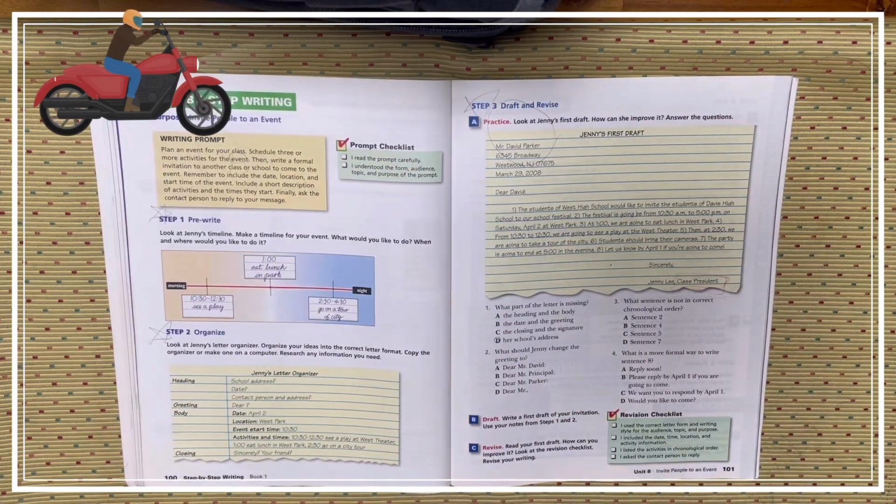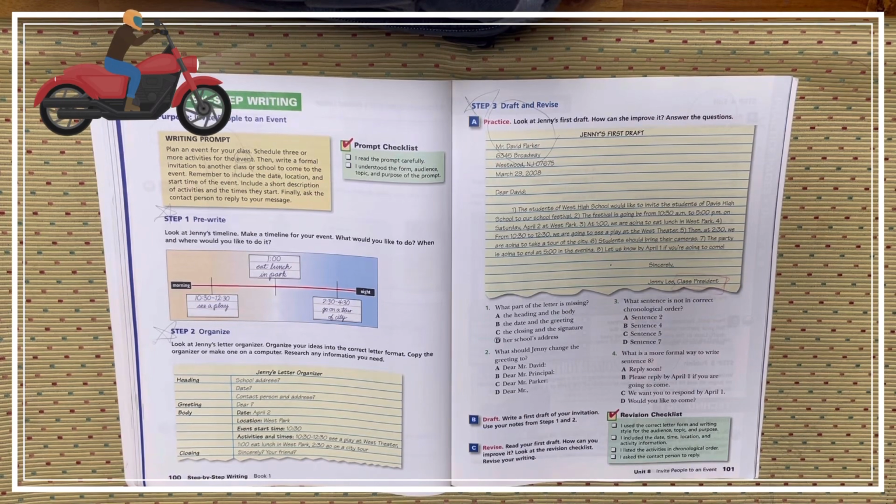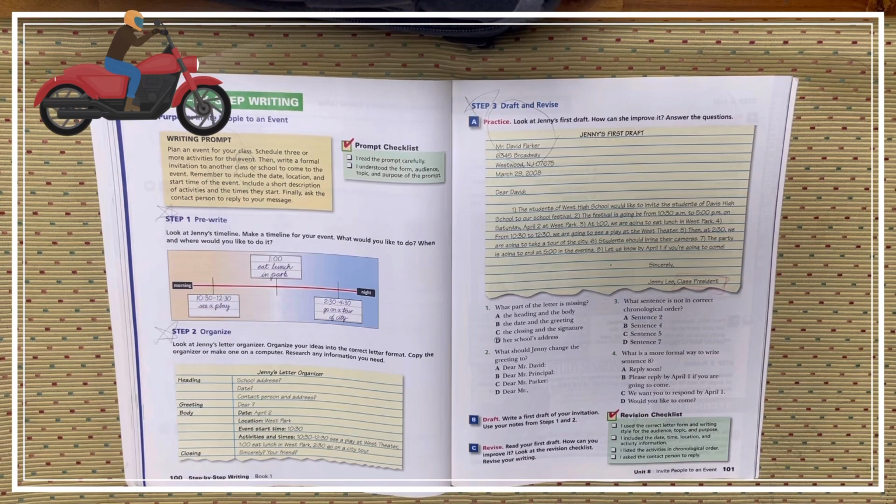Step-by-step writing. Purpose: invite people to an event. Writing prompt: plan an event for your class. Schedule 3 or more activities for the event. Then write a formal invitation to another class or school to come to the event. Remember to include the date, location, and start time of the event. Include a short description of activities and the times they start. Finally, ask the contact person to reply to your message.